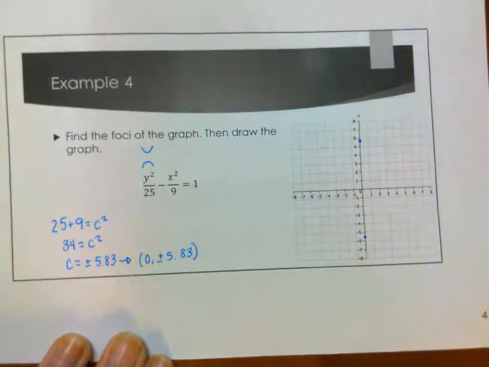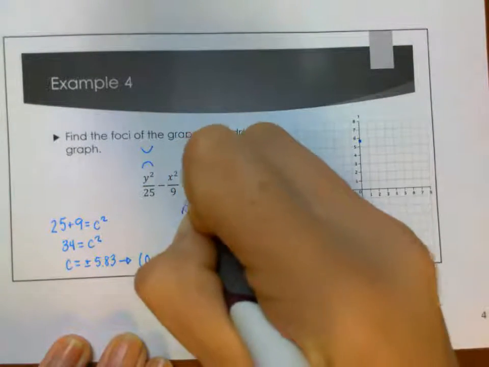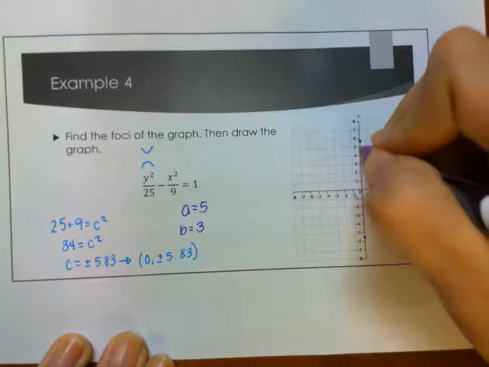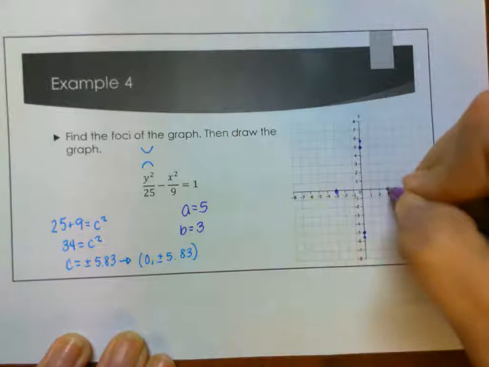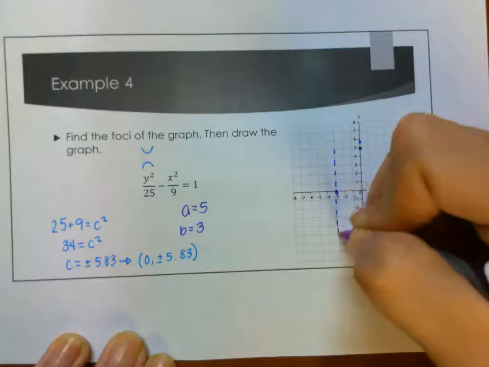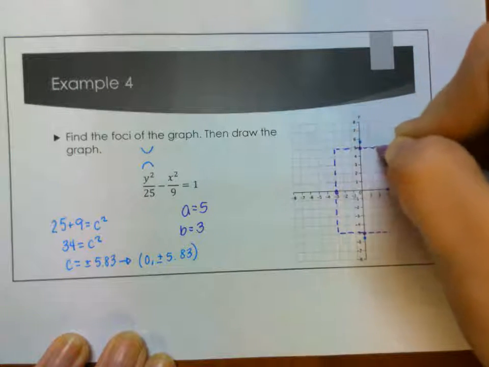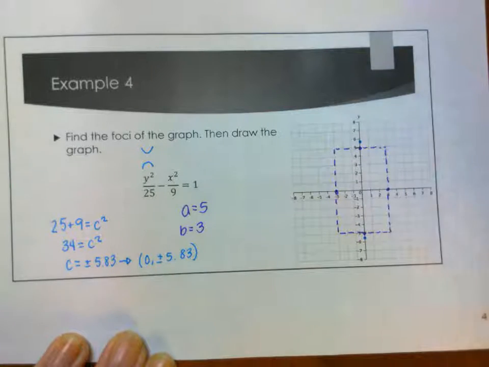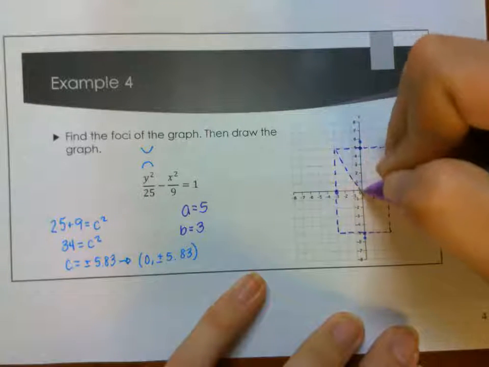Now, a and b values are what? A is 5, b is 3. So drawing that box. All right, and next up are the asymptotes.